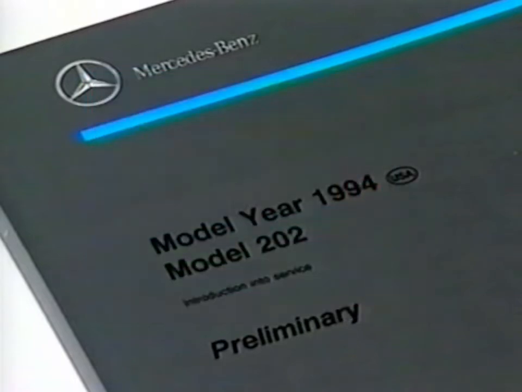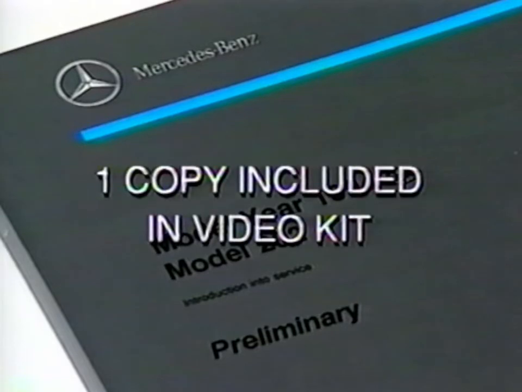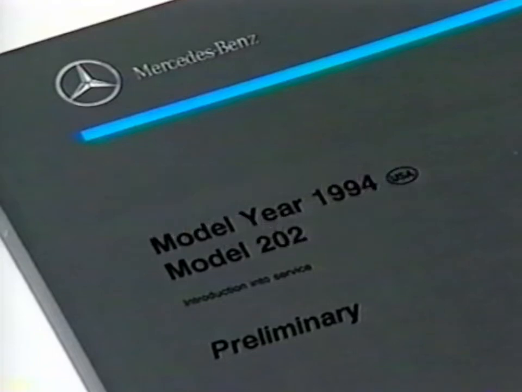To help you reference the information you're about to see, we'll follow the Mercedes-Benz group system sequence as found in the Introduction Manual. You may want to have the manual at hand and stop the tape and review specific points in more detail as you feel necessary.